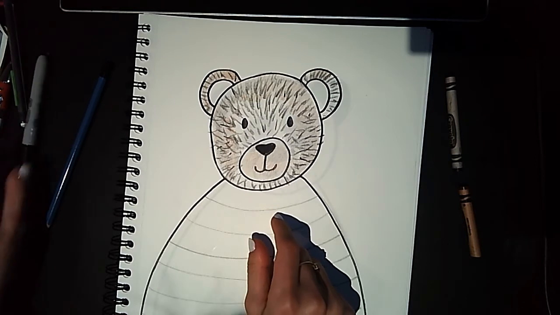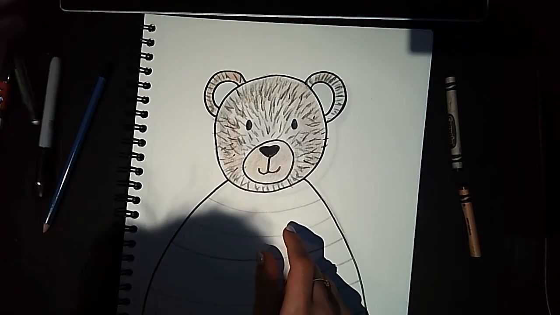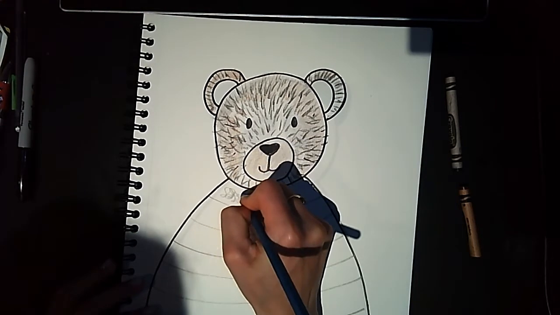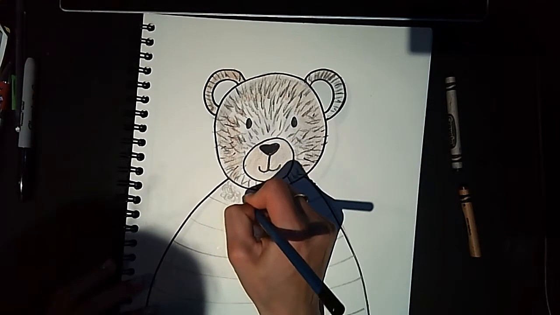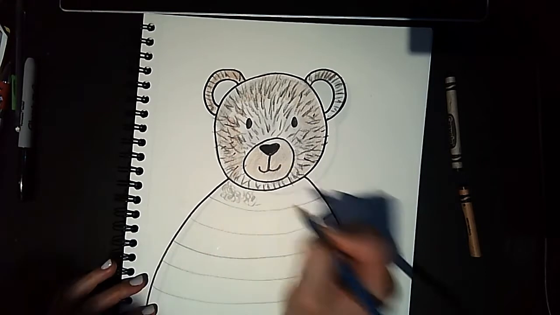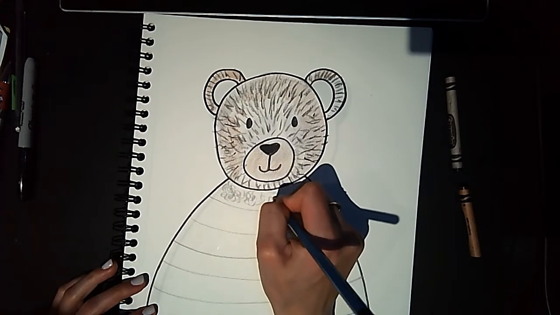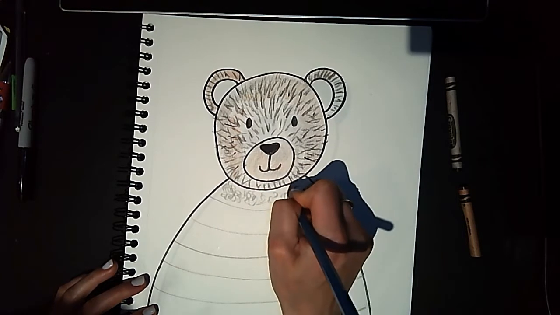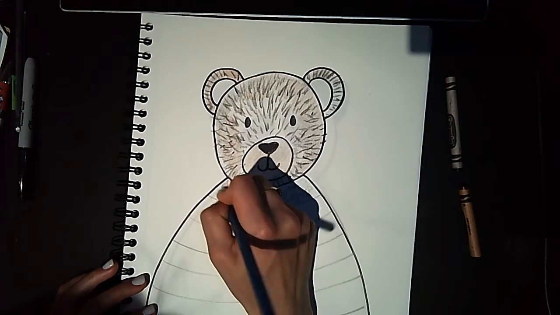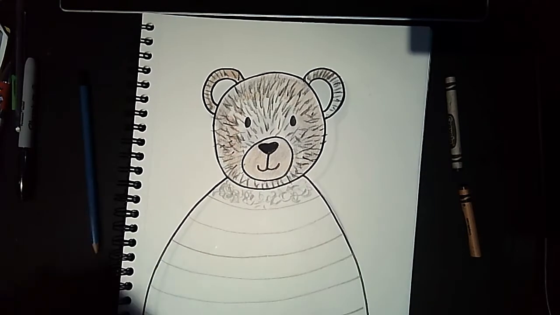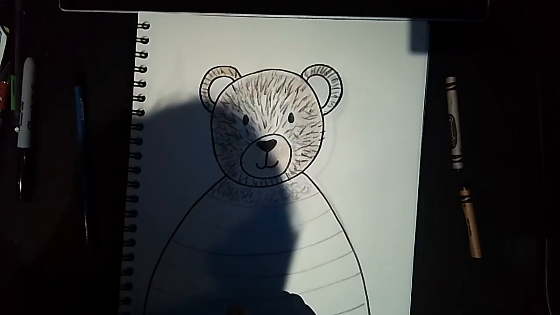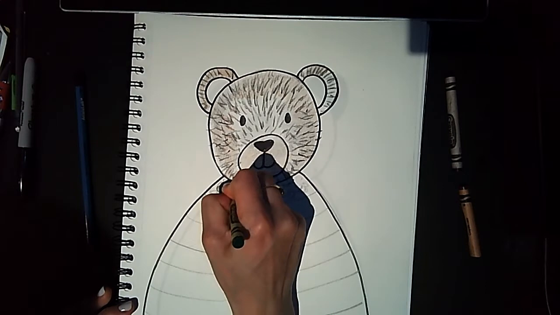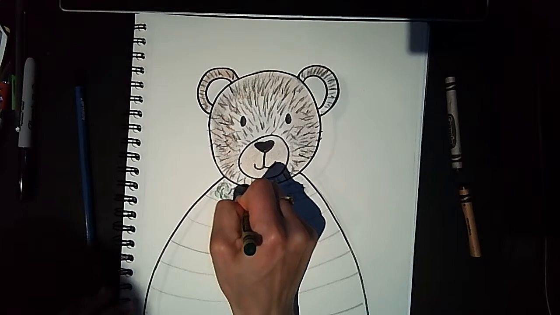So what you could do is you can take your pencil, and it kind of looks like a crazy, almost looks like a really itchy, fuzzy sweater. Okay, and I'm going to maybe pick a color. I'm going to take this green color. I want it to look really fluffy at this collar.